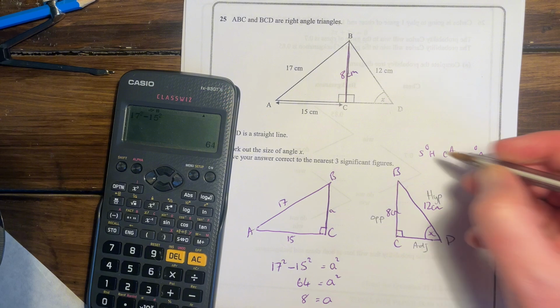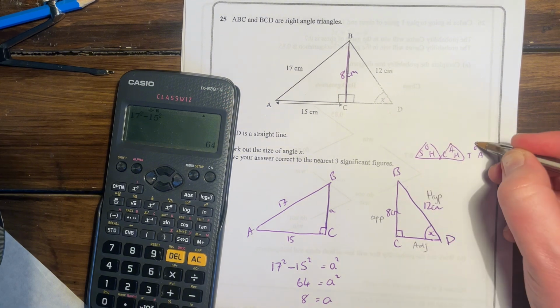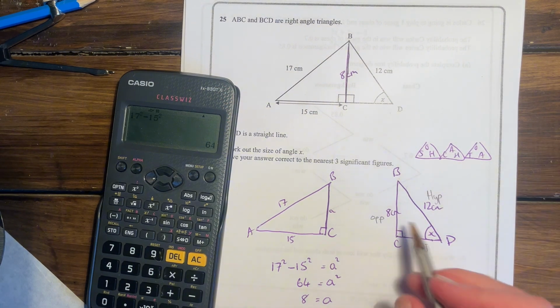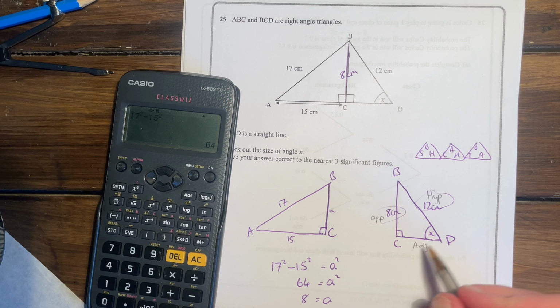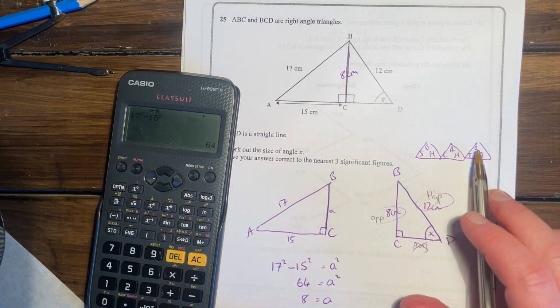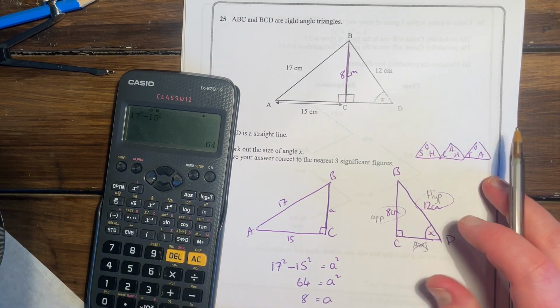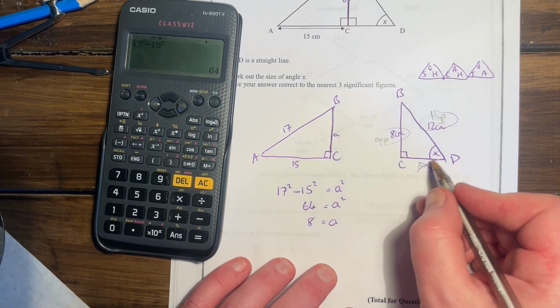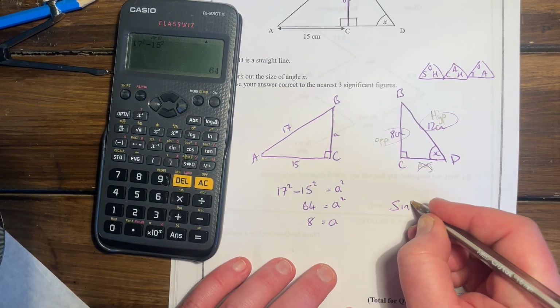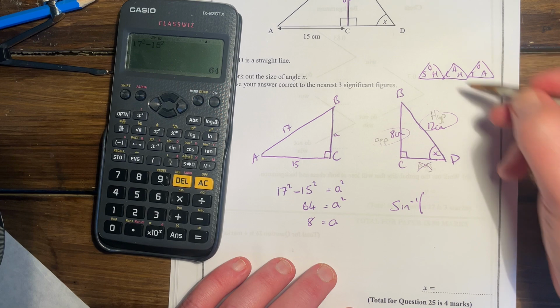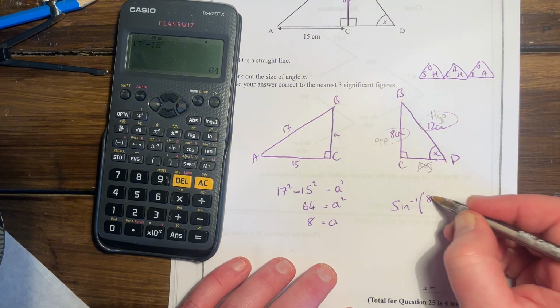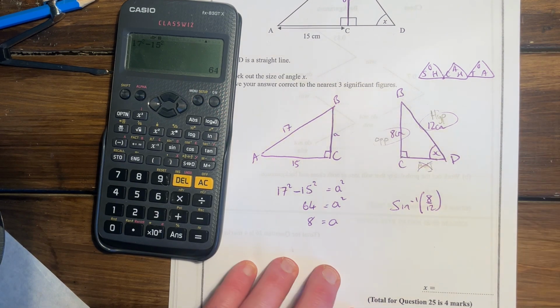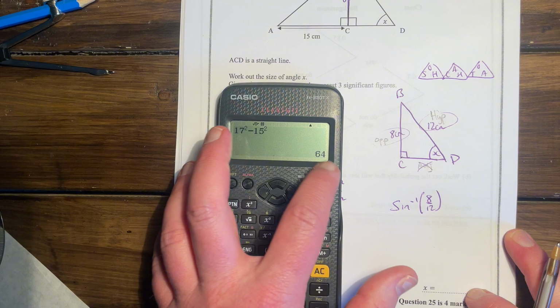In my class we use SOHCAHTOA, and we are looking for a triangle that, well, I need that value and I need that one, so I don't want the adjacent. So which one does not have adjacent? That would be SO. So to find that value, I'm going to do sine minus 1, opposite over hypotenuse, which is 8 over 12, and that should give me the answer.